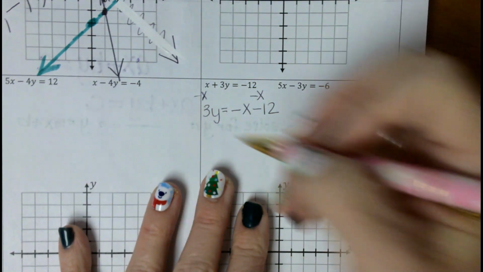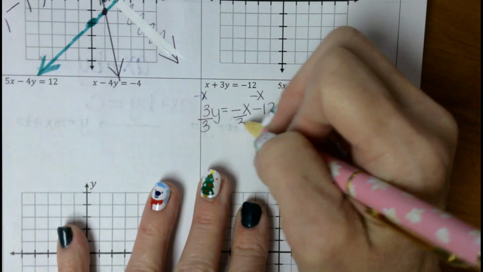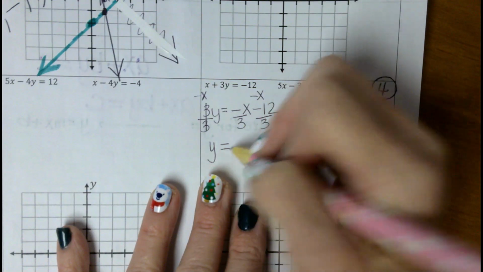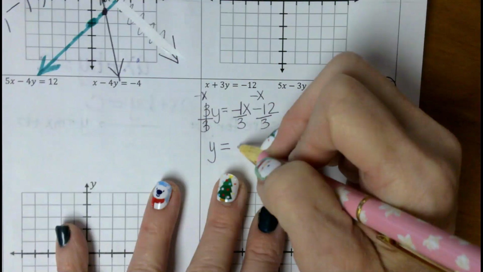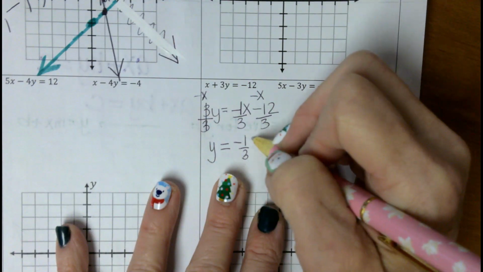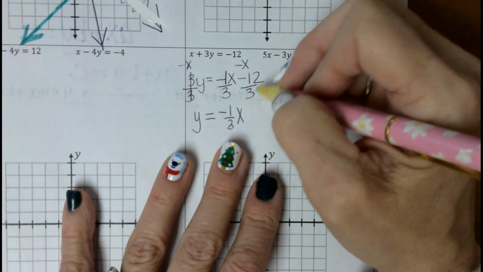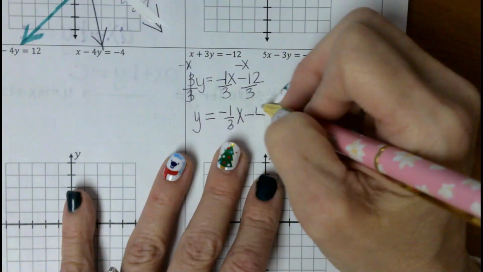Then I'm going to divide by 3, and it is indeed positive. 3 divided by 3 is 1, so I have y equals -1/3. I'm just going to leave it as a fraction because that's my slope. And -12/3 is -4.